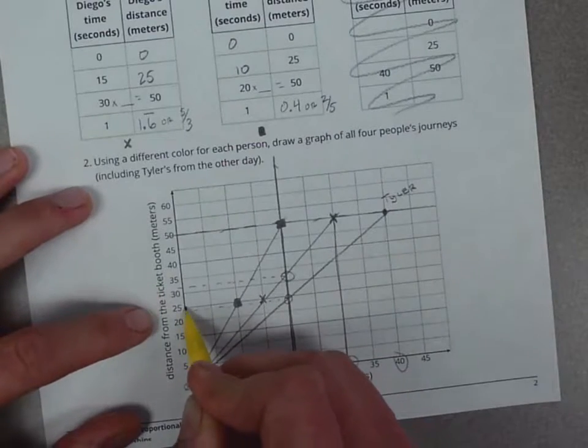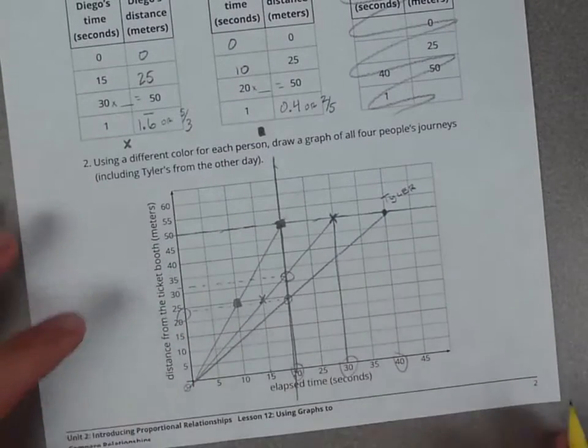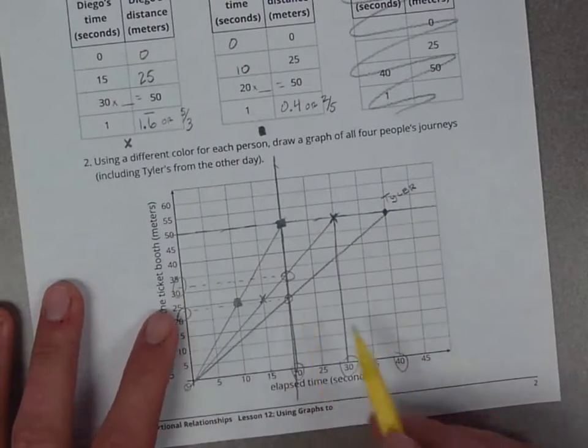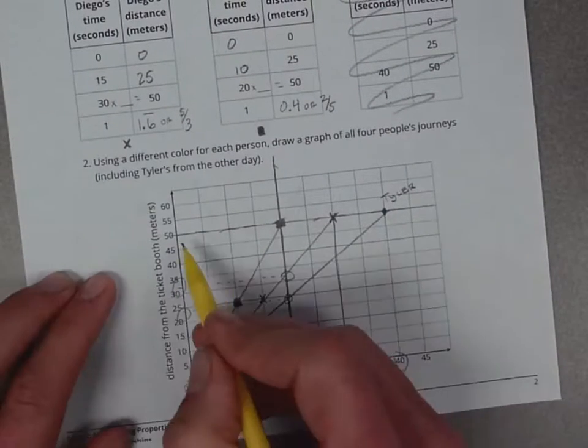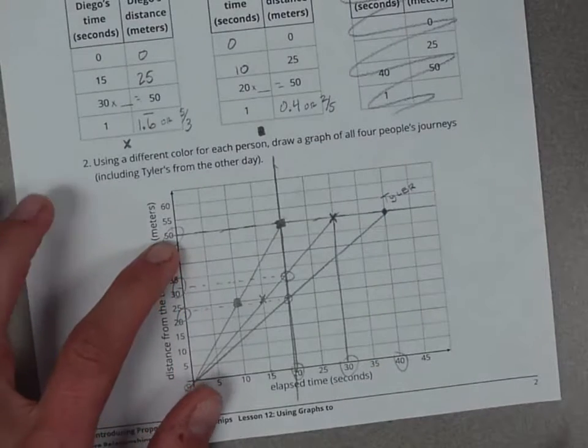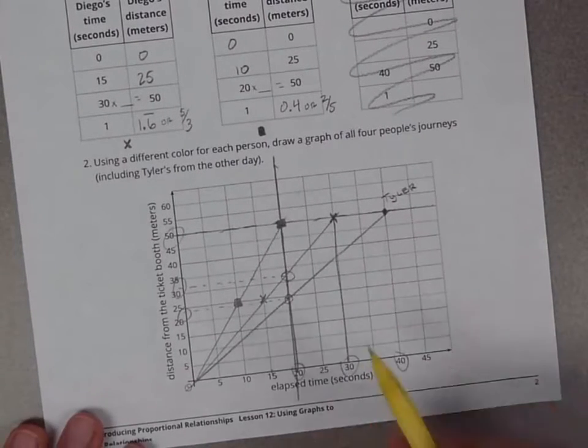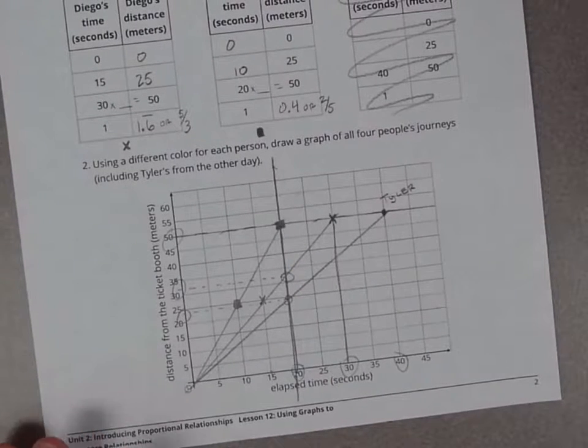So I'd say he was about to go 24. So it looks like Tyler went 24 meters, Diego went 35 meters, and Lynn went 50 meters. So you can look at speed in 2 different ways. A specific amount of time, who can run the furthest. A specific distance, who gets there the fastest. Okay, so you can look at speed 2 different ways. But it doesn't matter which way you look at it, Lynn is traveling the fastest in this scenario.